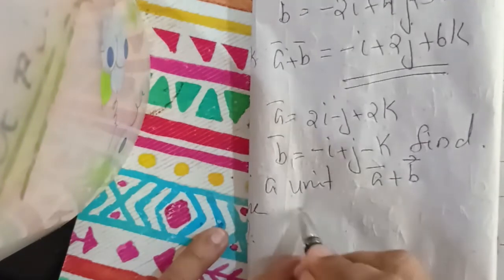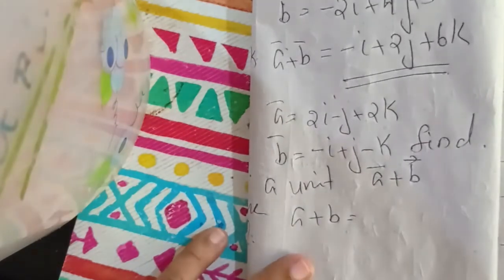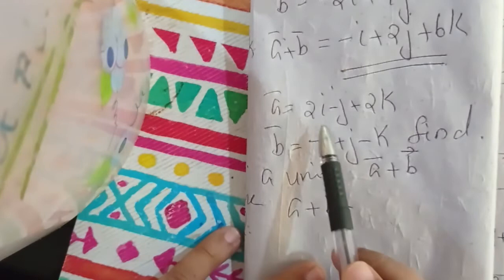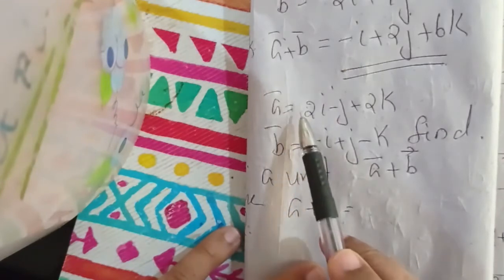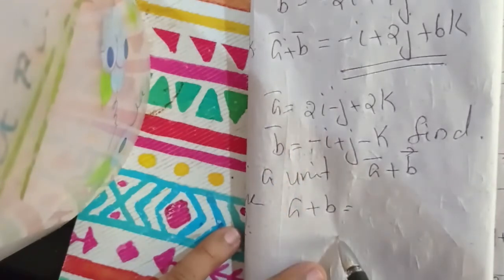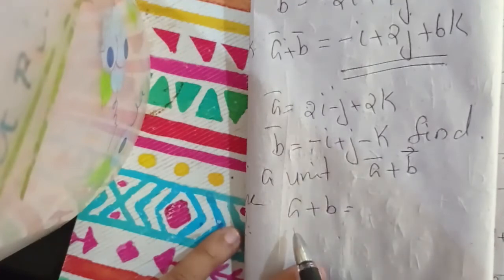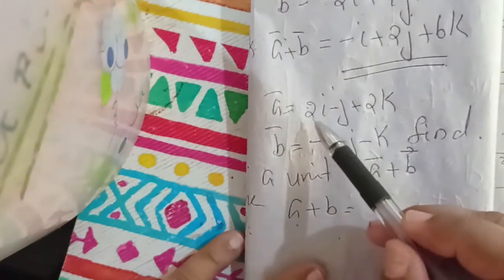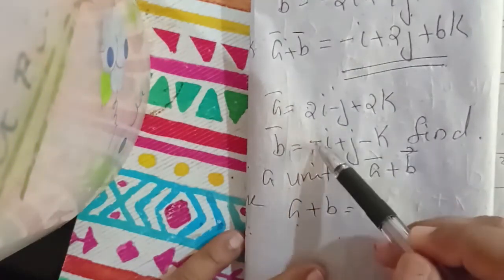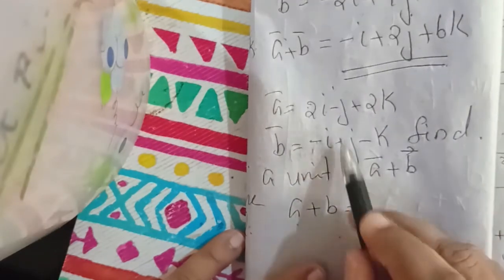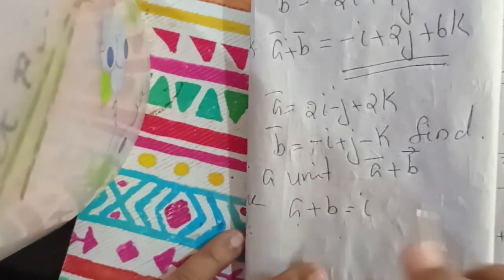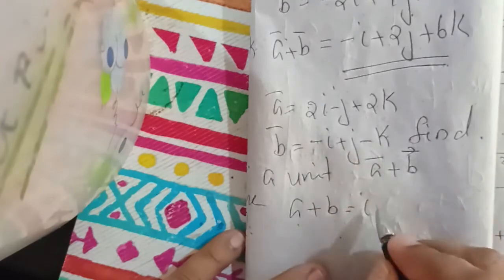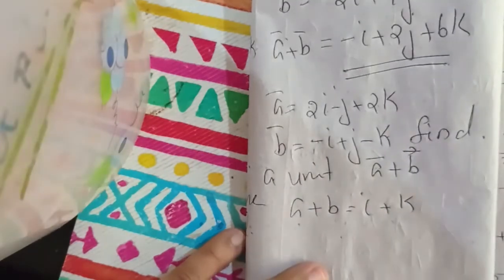You have to find A plus B. Add the i components, repeating A and B below. Say the answer loudly. 2i minus i, minus j plus j cancel, plus 2k minus k, what is the answer? Plus k. i plus k.